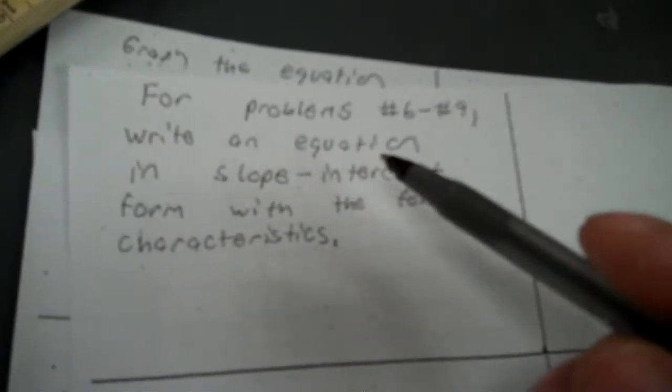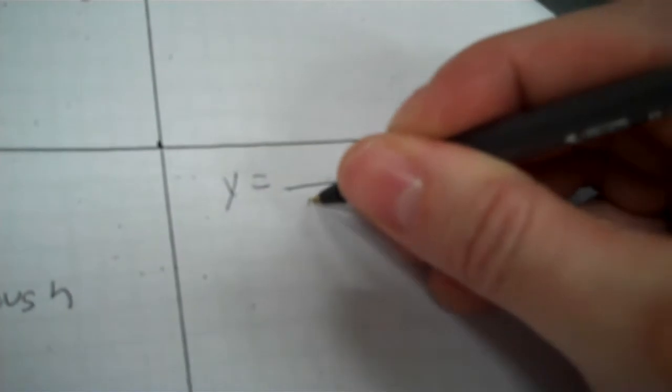Okay, that's your 3 basic types of linear graphs. Now, for problems number 6 through 9, write an equation in slope-intercept form with the following characteristics. So in 6 through 9, if I have to write an equation in slope-intercept form, I'm going to go y equals blank x plus blank, kind of like I did on those first 2 graphs, m and b. Y equals m, b.